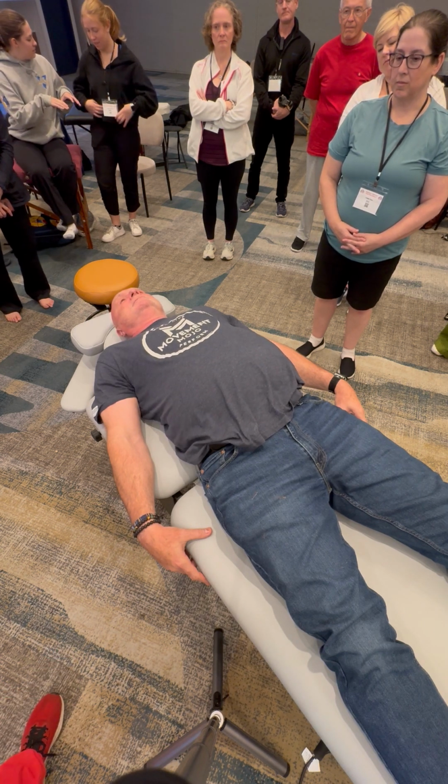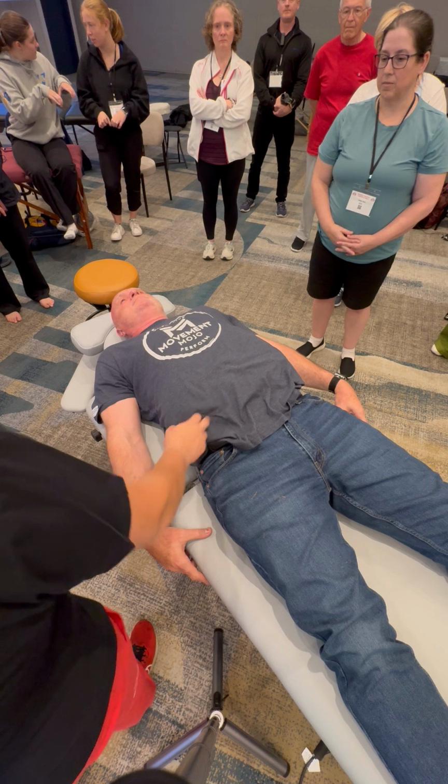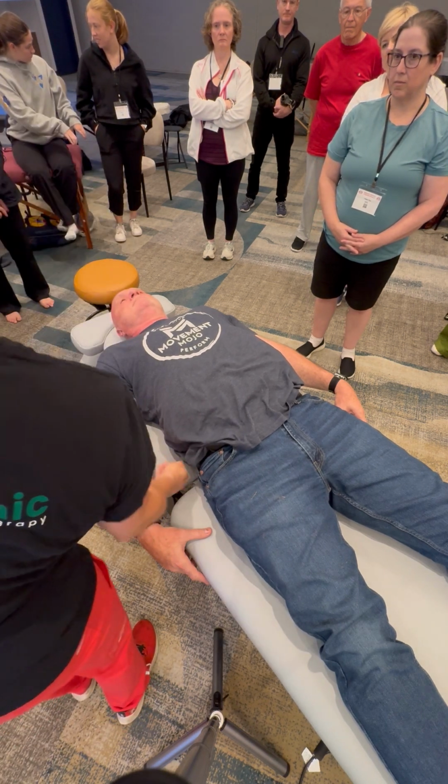So on a flat table, what do you come to? On the flat table, you can put a pillow underneath there to intensify it.